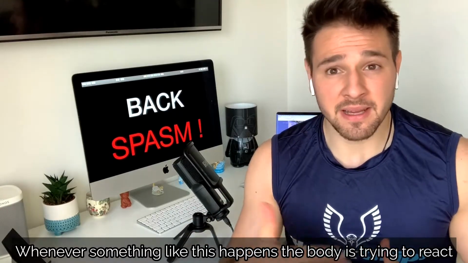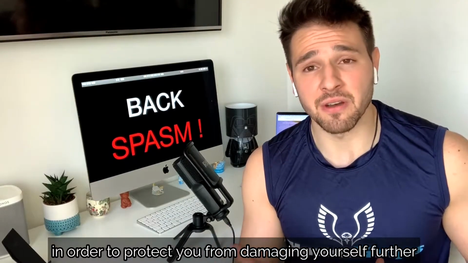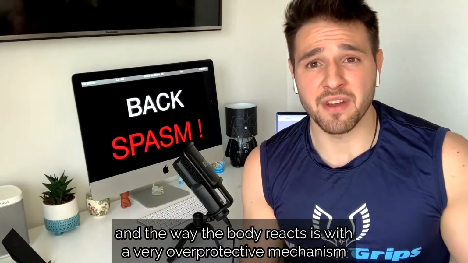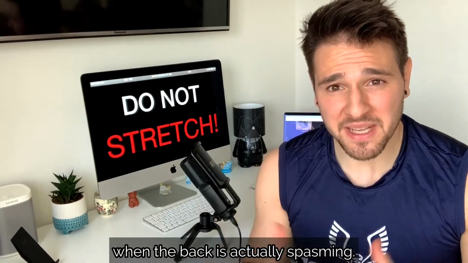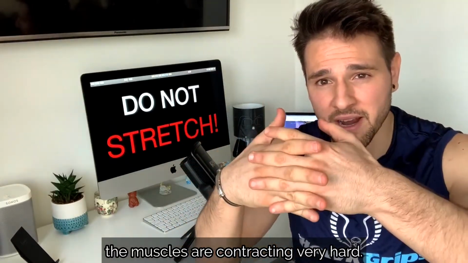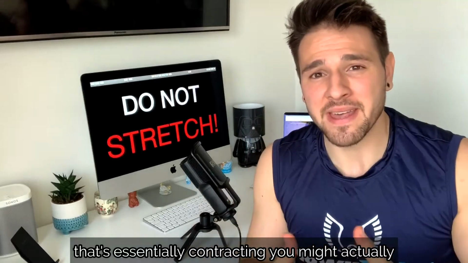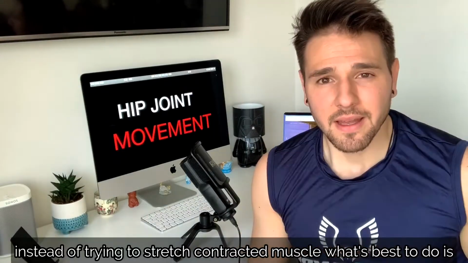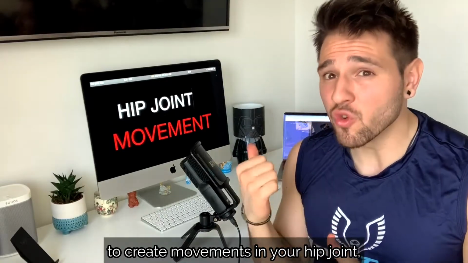Whenever something like this happens, the body is trying to react in order to protect you from damaging yourself further. And the way the body reacts is a very overprotective mechanism that's called a back spasm. When the back is actually spasming, the muscles are contracting very hard. So if you're trying to stretch the tissue that's essentially contracting, you might actually cause it more harm than good.